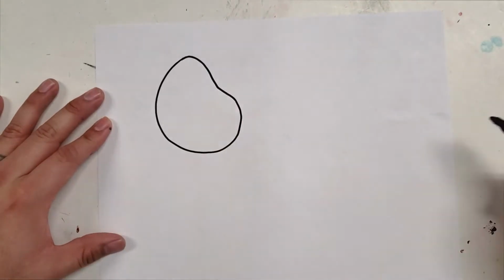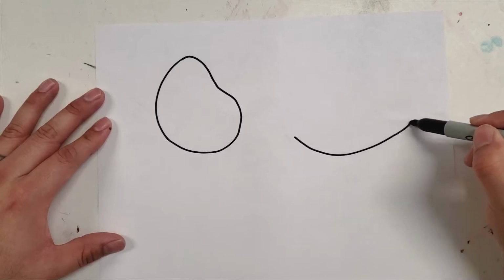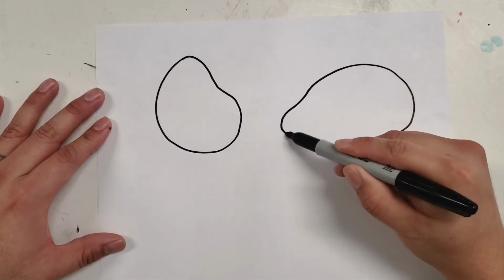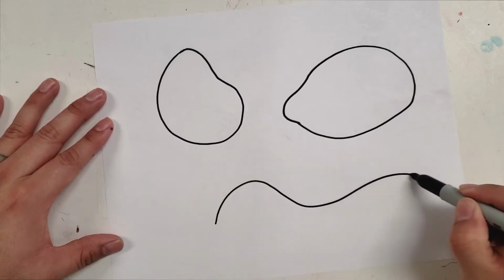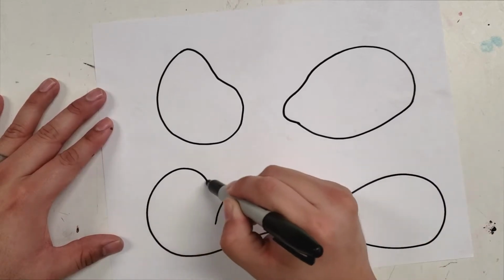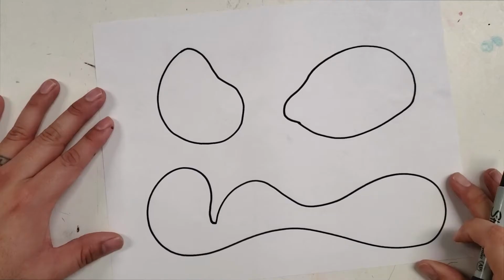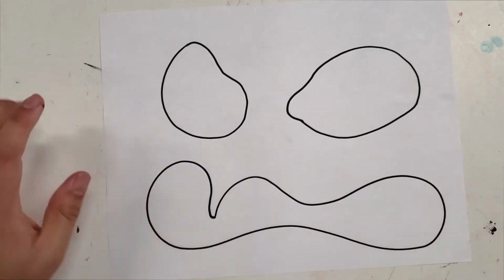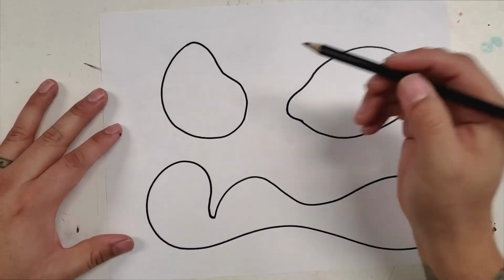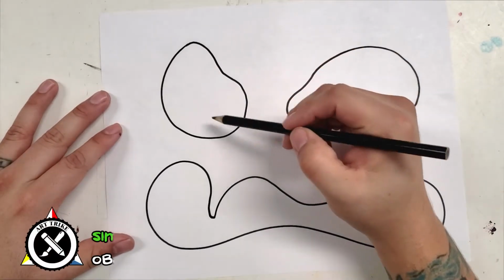Welcome back everyone. In today's video we're going to do some more cross contour lines, but this time we're going to add them to organic forms. Now these are simulated forms, simulated because they are actually on a flat piece of paper, but we are going to create the illusion that they are three-dimensional.